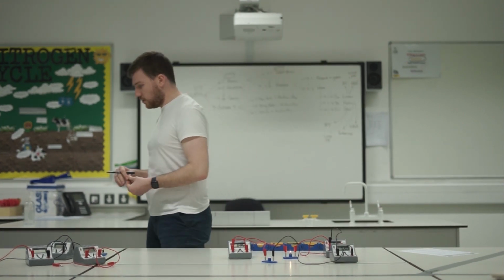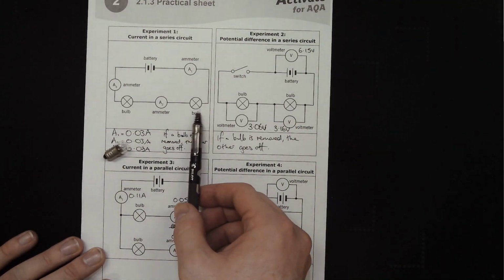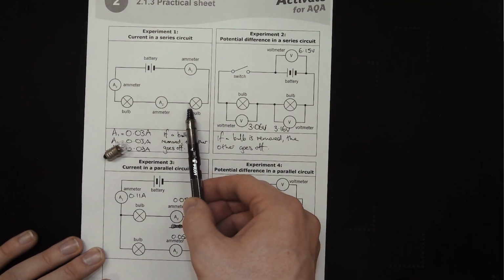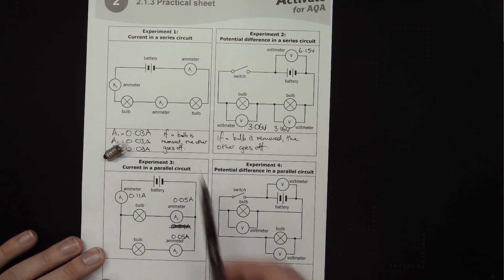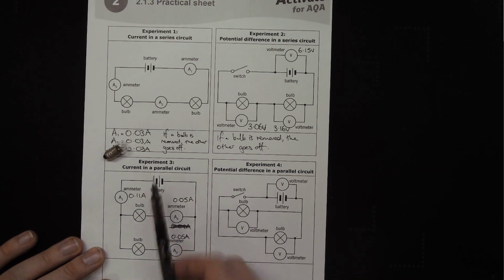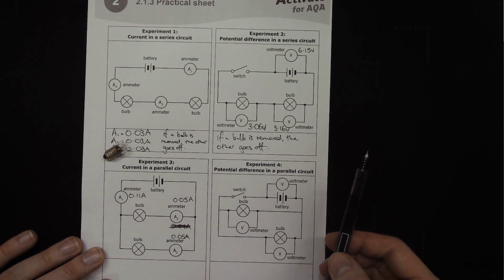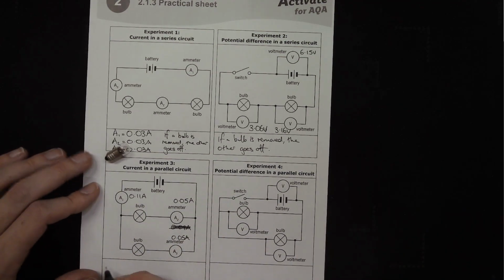Why is this? Well, it's because in the series circuit, if I took one bulb out, the current stops flowing. You can't get through. Whereas here, if I take this bulb out, the current can just go this way. If I take this bulb out, the current will just go this way. So let's write that down. If a bulb is removed, the other stays on.